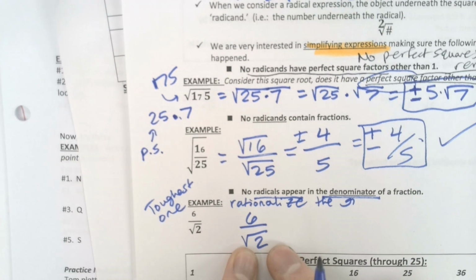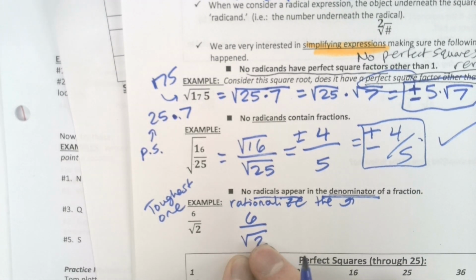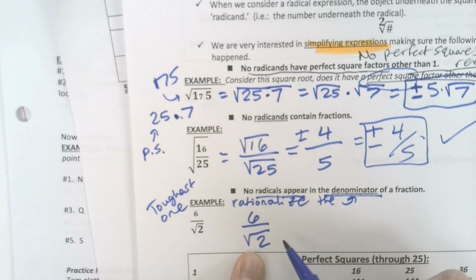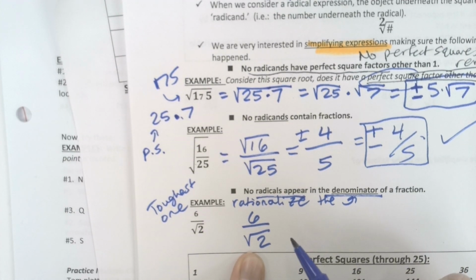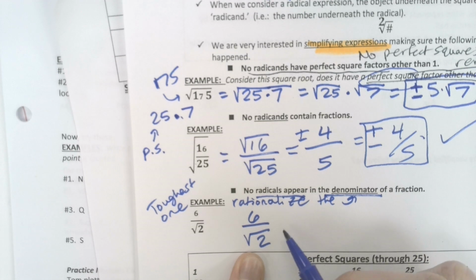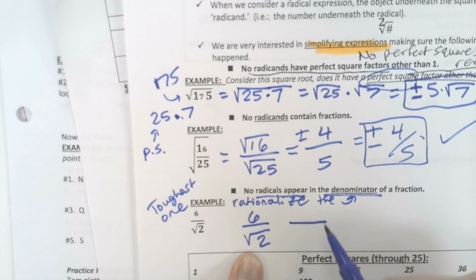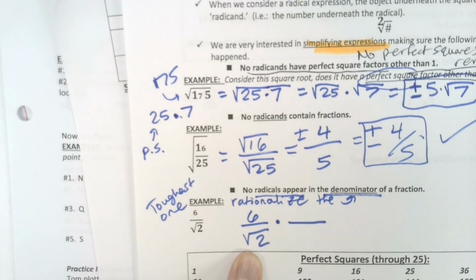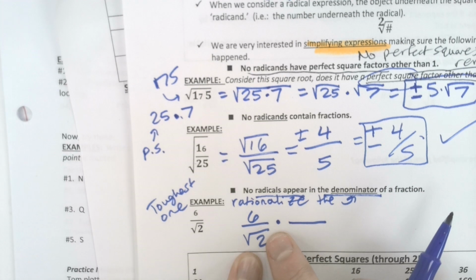If you want to get rid of this radical, I want you guys to think about this just like if you were trying to destroy a fraction. How do we destroy a fraction? Oh, you multiply by its denominator. Here's the problem, though. If we're going to multiply this fraction, we have to multiply it without really changing it.